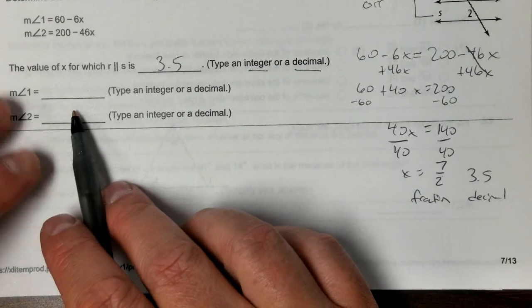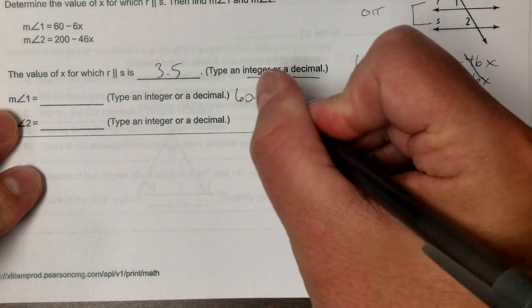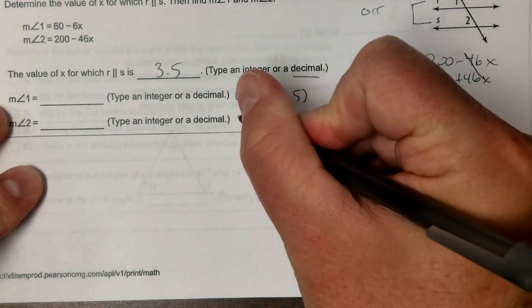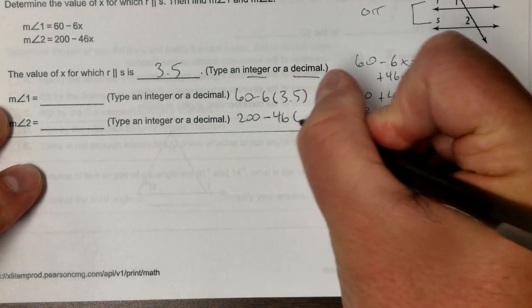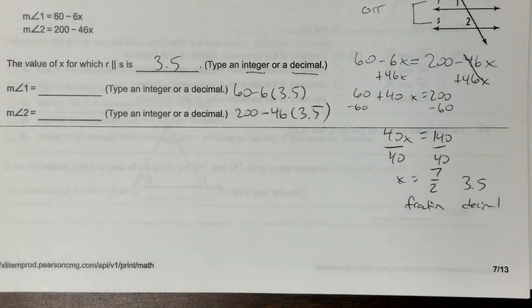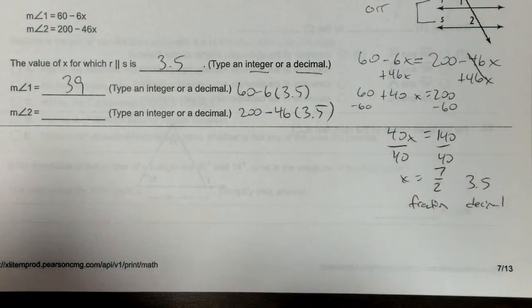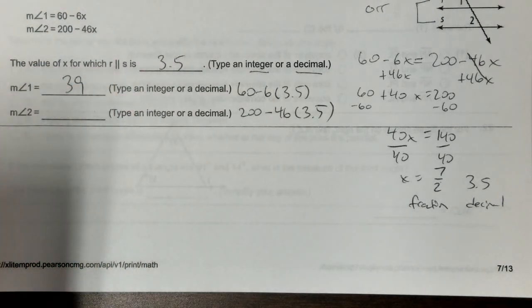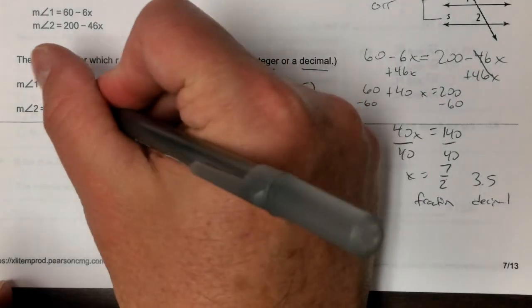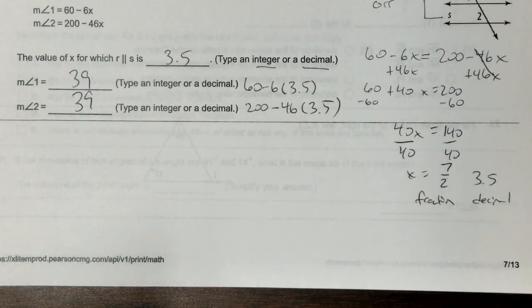The next thing is angle 1 equal, and you're going to say 60 minus 6 times 3.5. And you get 39. And 200 minus 46 times 3.5 is also 39. So that's how you know you did it right. Any questions?